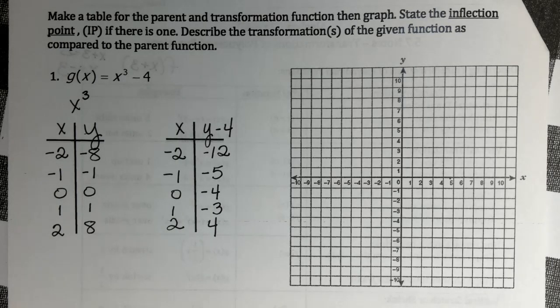Alright? So we're going to graph both functions. If you want to do a colored pen, if you want to get that out, you can do a colored pen now.